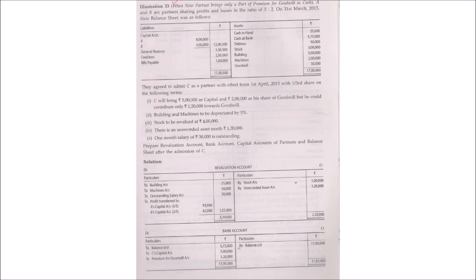Then unrecorded assets coming on the credit side: by unrecorded assets 1,20,000. Stock to be revalued at 4 lakh, so old value 3 lakh, difference 1 lakh, it is increased, so by stock account 1 lakh. Now there are 2 items on the credit side and 3 items on the debit side. So here the credit side total exceeds the debit side total. First of all, you will have to total the credit side: 1 lakh plus 1,20,000 is equal to 2,20,000.